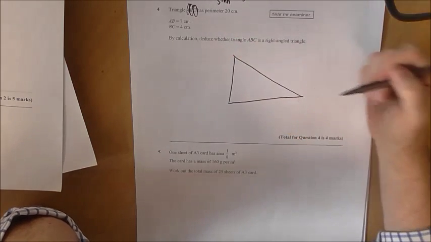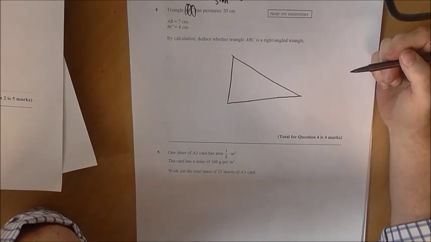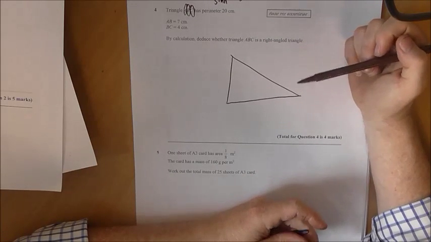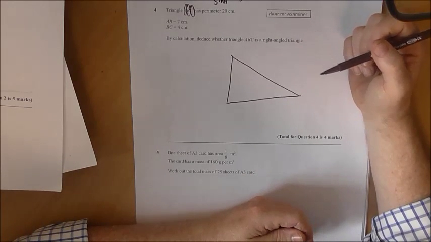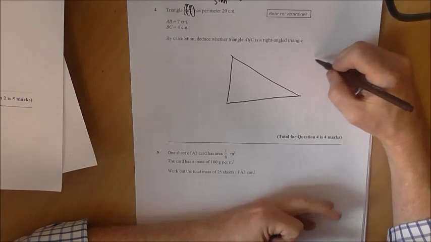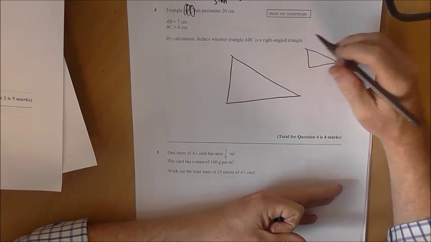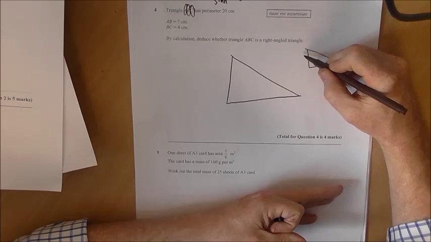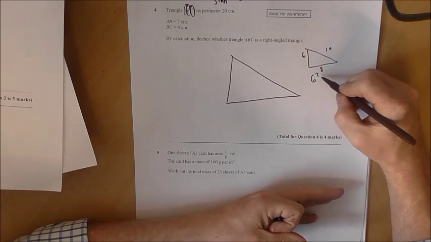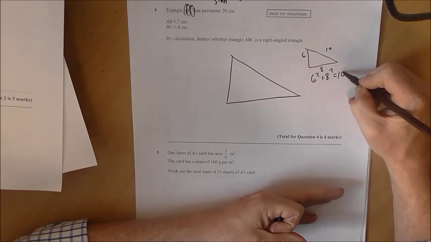But anyway, so you put on your 7, you put on your 4, and do a bit of Dear Mr. Examiner to find out what the other side must be. And then see whether it fits Pythagoras. So right angle triangles really have to fit Pythagoras. So 6, 8, 10, that squared plus that squared equals that squared.